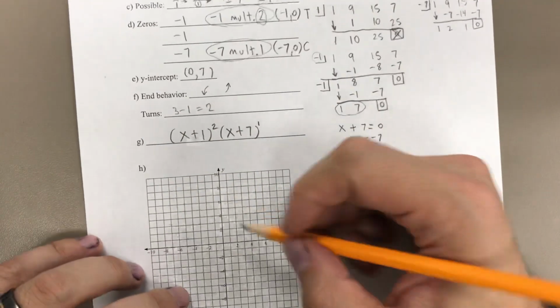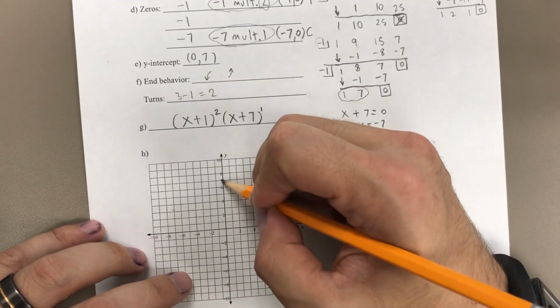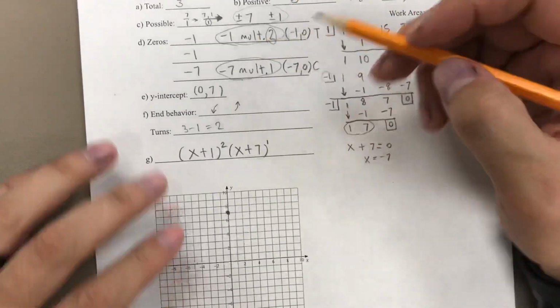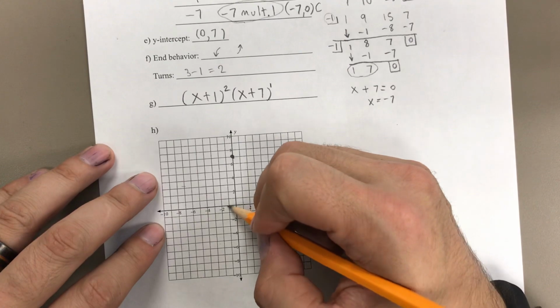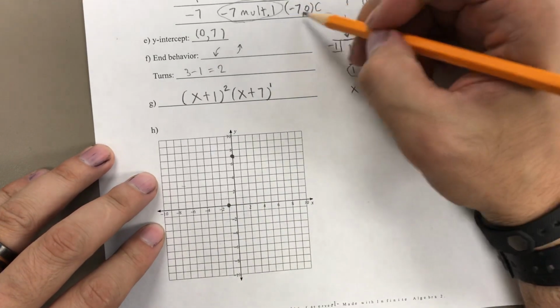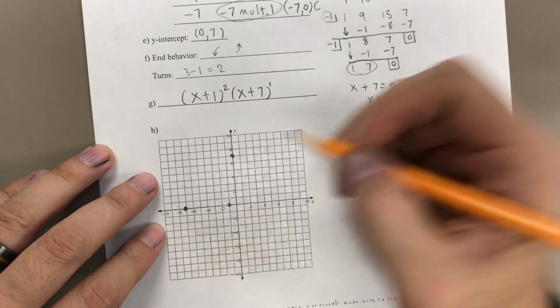Like my y-intercept, that's just a coordinate. I go over 0 and then up 7. So over 0, up 7, that's right there. And then I have two x-intercepts, one that's at (-1, 0), so it starts at (-1, 0) right there, and then another one that's at (-7, 0), so I go to the left 7 and up 0, like that.